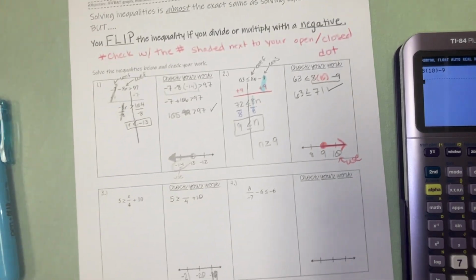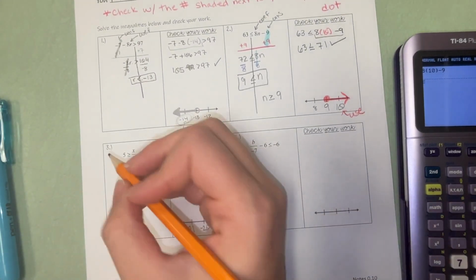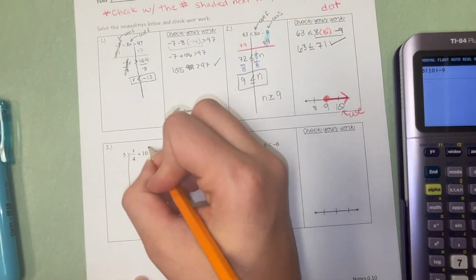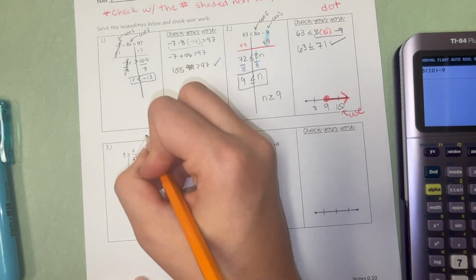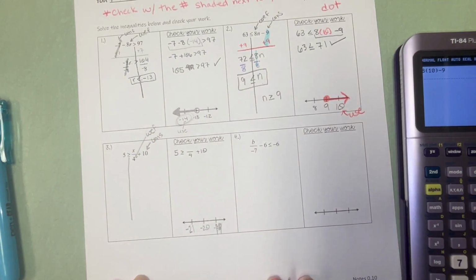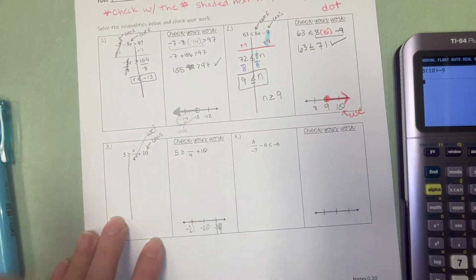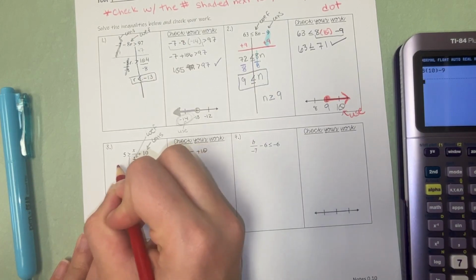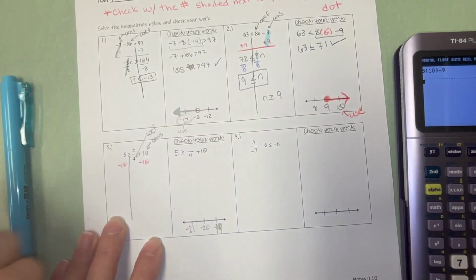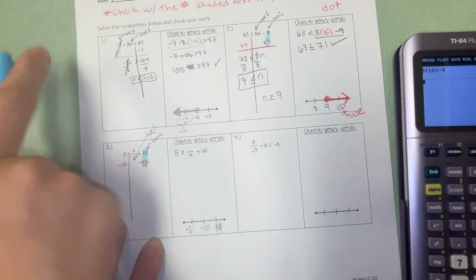We did well. Let's look at number 3 here. So number 3, balance bar. 10 is my constant. 4 is my coefficient. So the first thing we're going to do is subtract our 10, because you want to do the opposite, remember, that's still a thing. These 10s cancel.